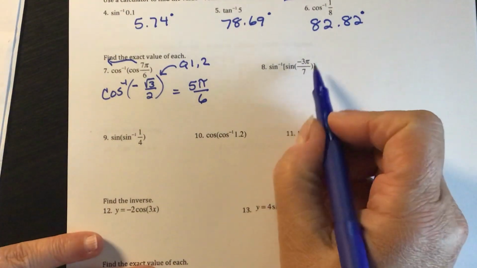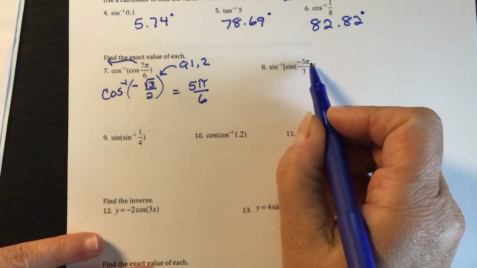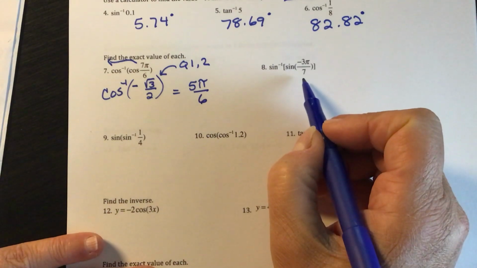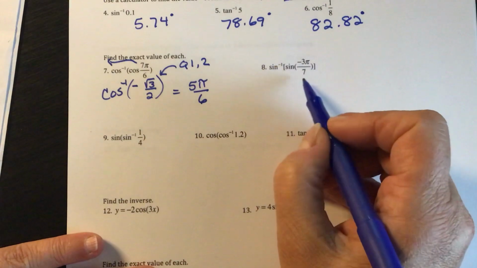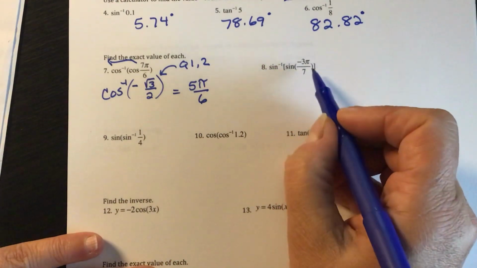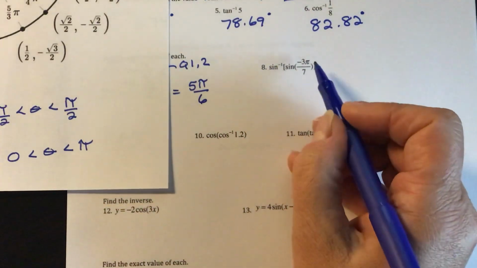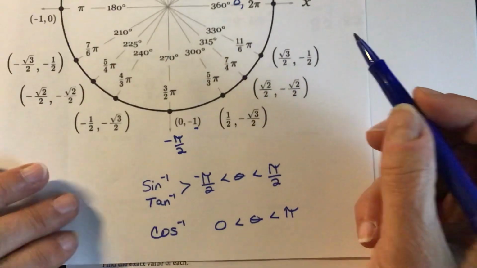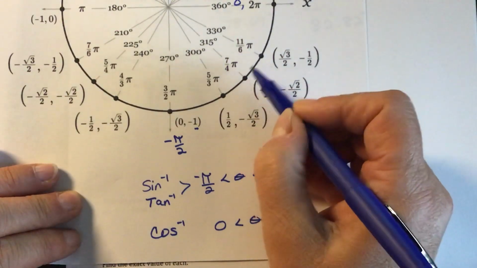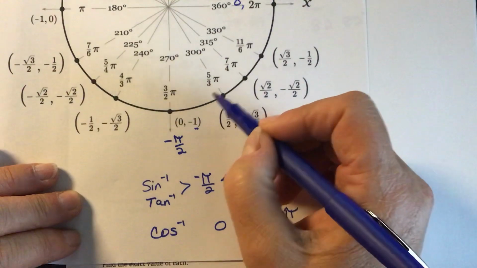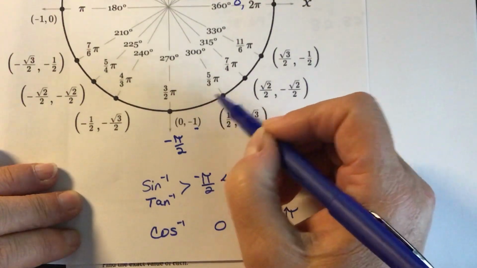Next one. We want to find the sine of negative 3 pi over 7. Now, if I think about where this might be in the unit circle, I don't have an exact value for that. But this angle, negative 3 pi over 7, would be somewhere in here. 3 pi over 6 would be pi over 2, so 3 pi over 7 is a little bit less than that.